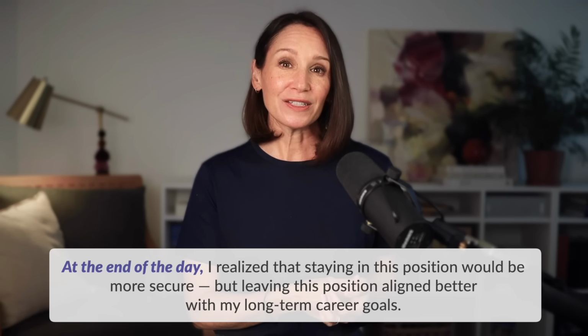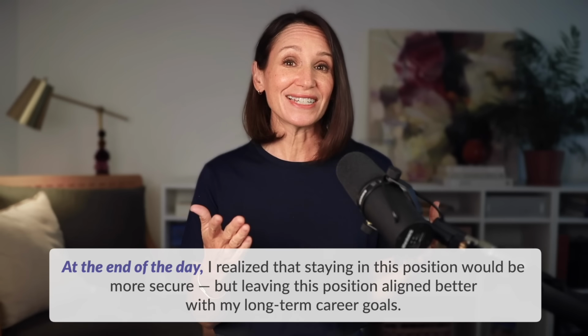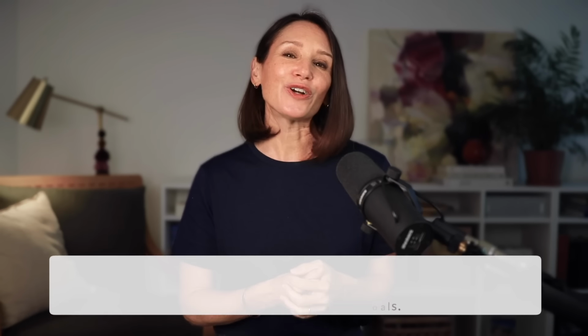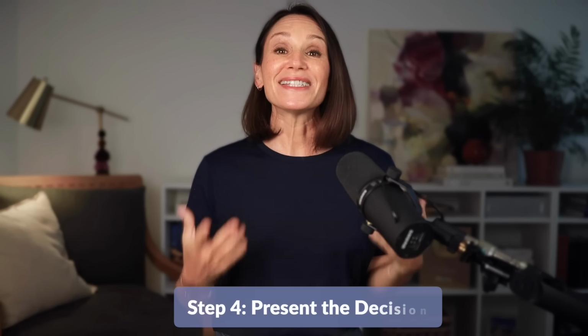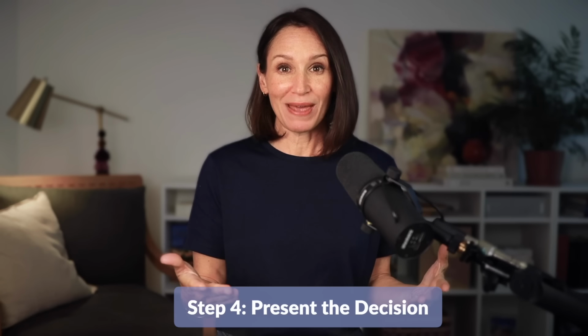That one sentence shows both sides of the decision, and it helps the listener understand what you were thinking about at the time. This is what this particular step is all about, making your decision process visible. Not just the final outcome, but how you got there. And now, the final step in explaining your decision is to present that final decision that you made.